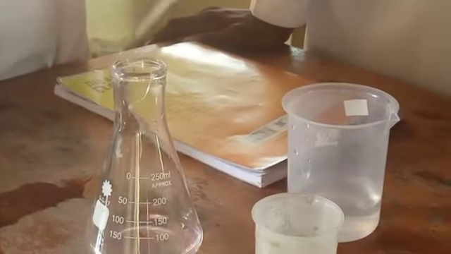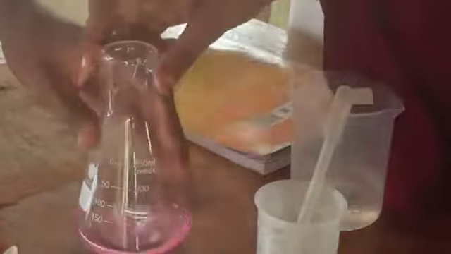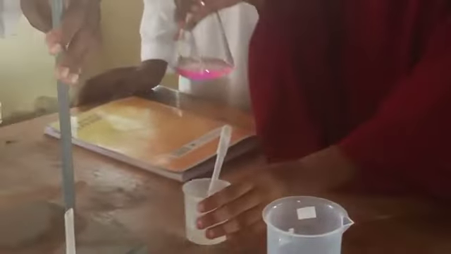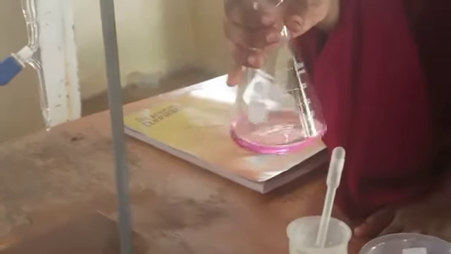So that's 1 drop, 2 drop, 3 drop. You shake that solution. The next procedure is you titrate this solution with the solution in the burette until this pink color just starts to disappear.